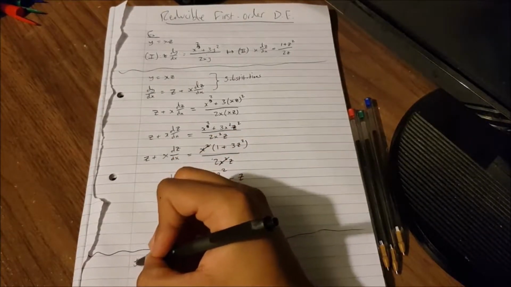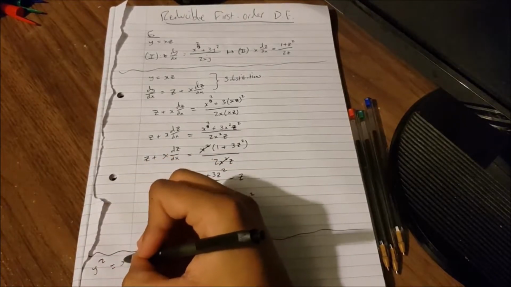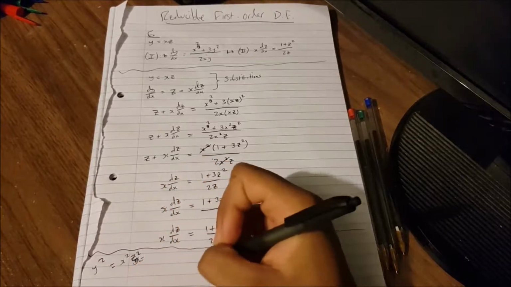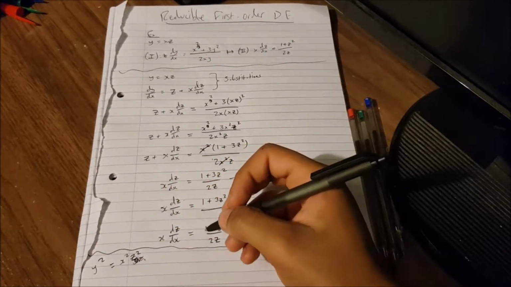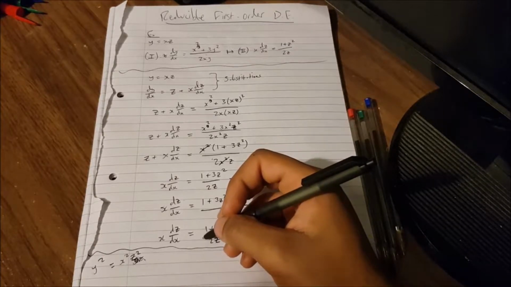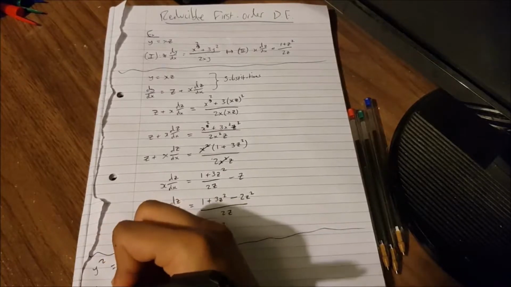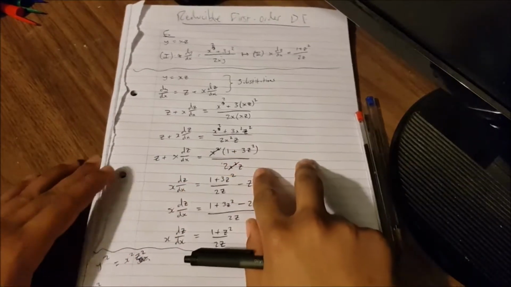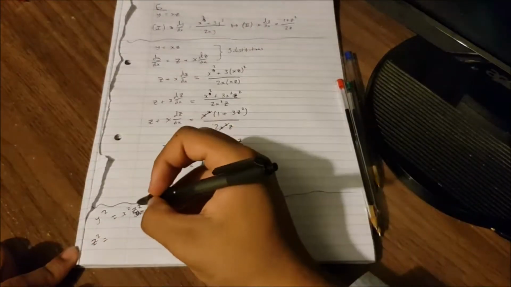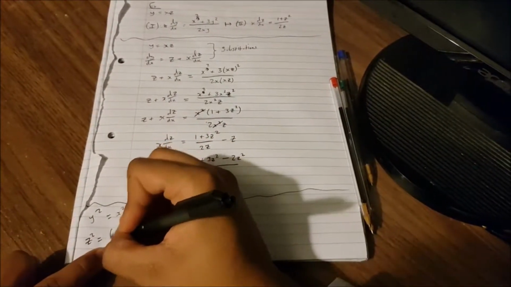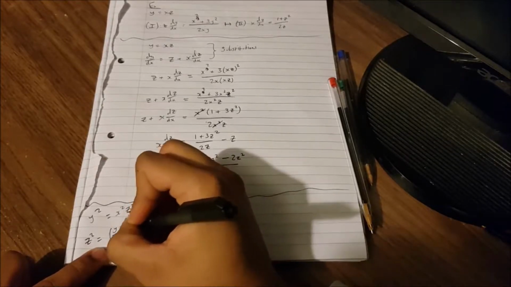Okay, so using that substitution, y squared is equal to x squared z squared. Sorry about that mess there. So z squared is equal to y over x all squared.